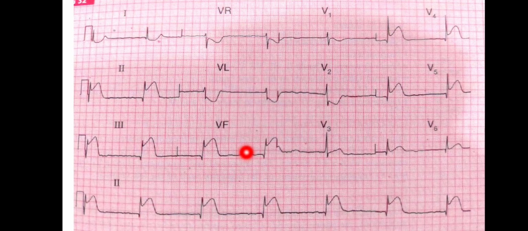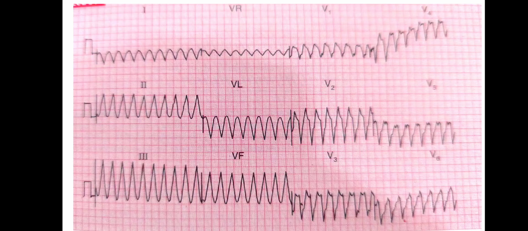So in context, if the patient is having chest pain, this will be labeled as acute inferior STEMI. And obviously if I ask you the treatment, after controlling the pain of the patient and in the absence of any contraindication, the patient should be given aspirin immediately, and then percutaneous coronary intervention, PCI, or thrombolysis as soon as possible in this case.